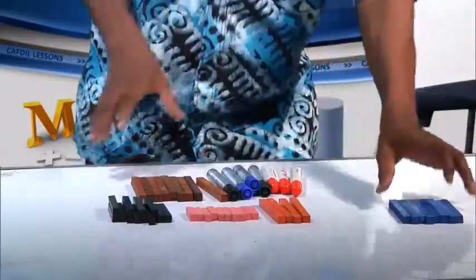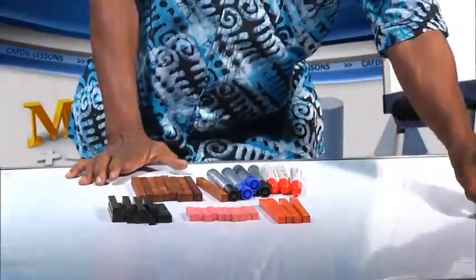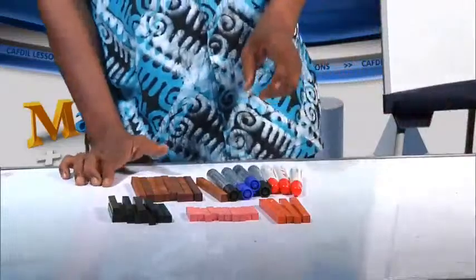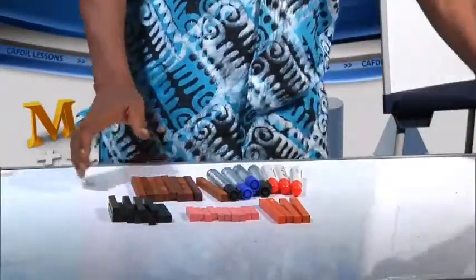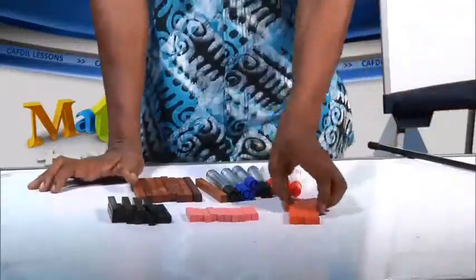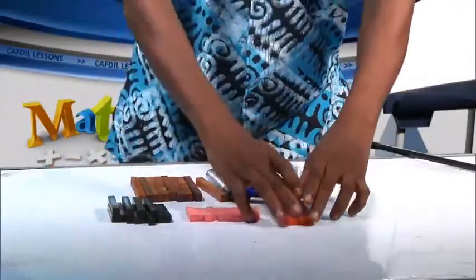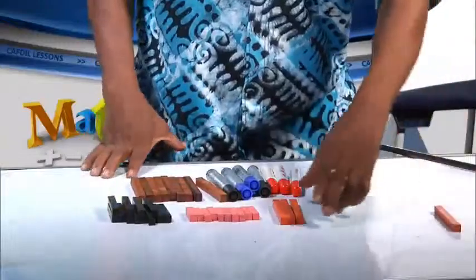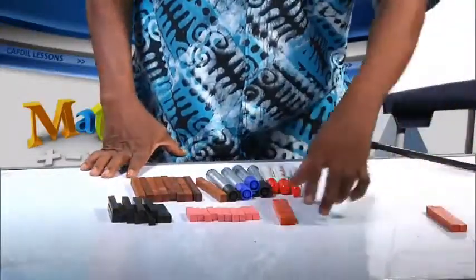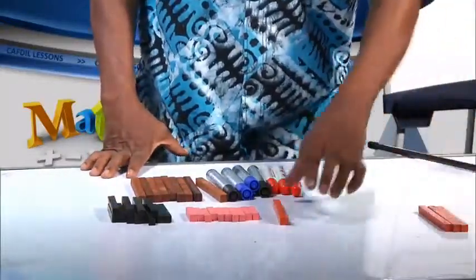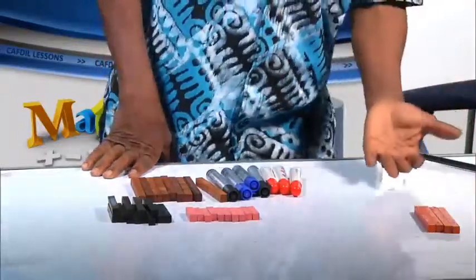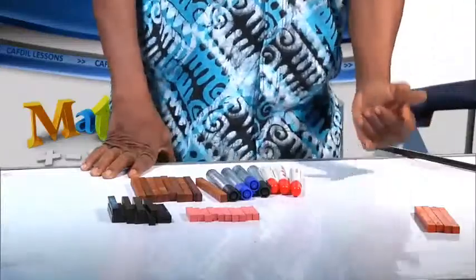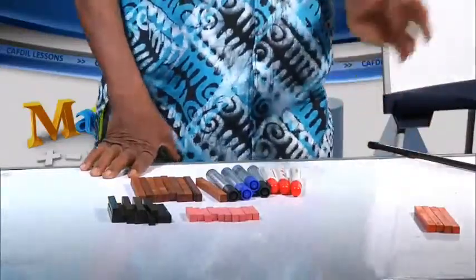So 8 is a cardinal number. Let's count the next rows. 1, 2, 3, 4. How many are they? 4. So 4 is also a cardinal number.